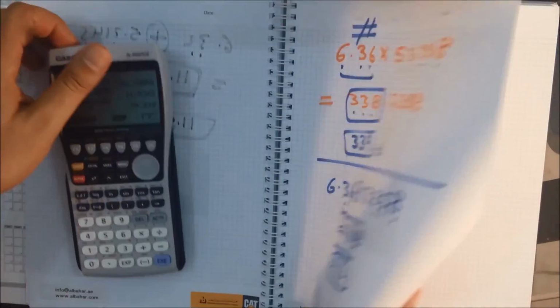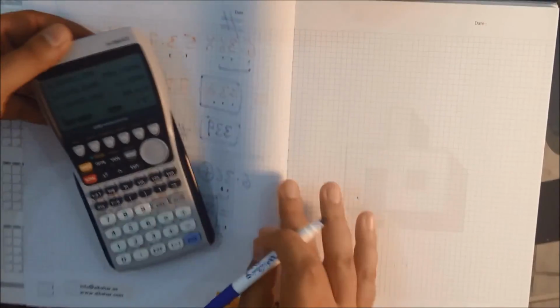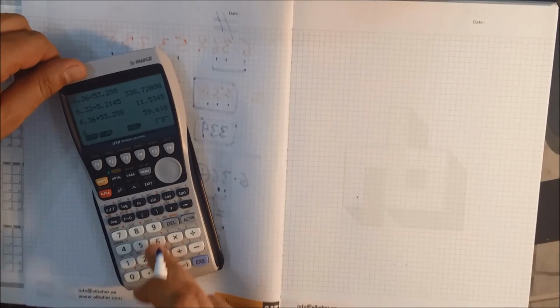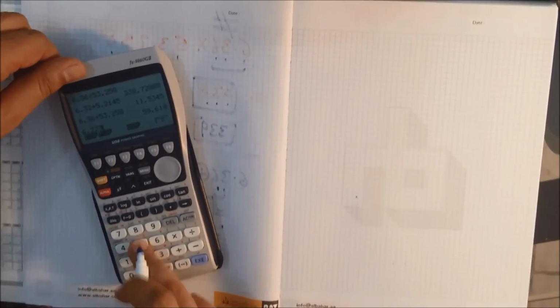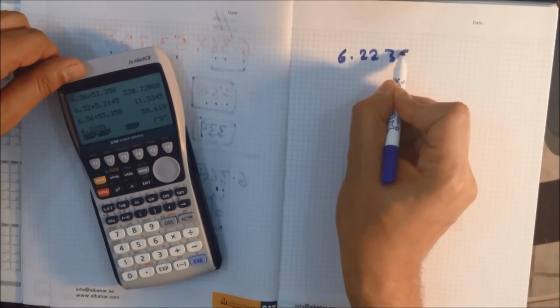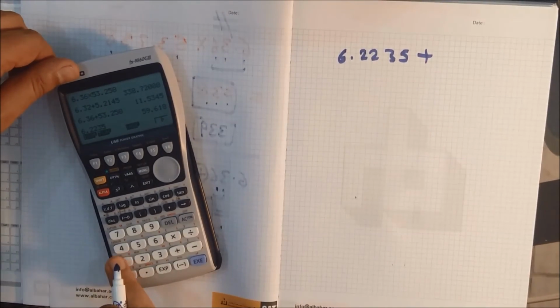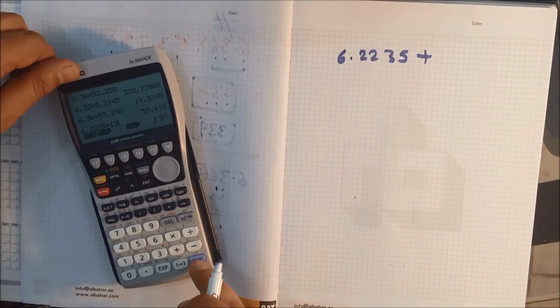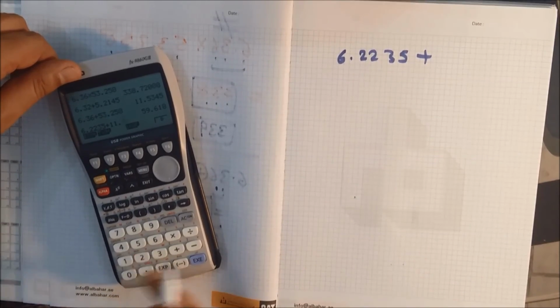Let's have another example for the addition. Let's say 6.2235 plus 11.2.